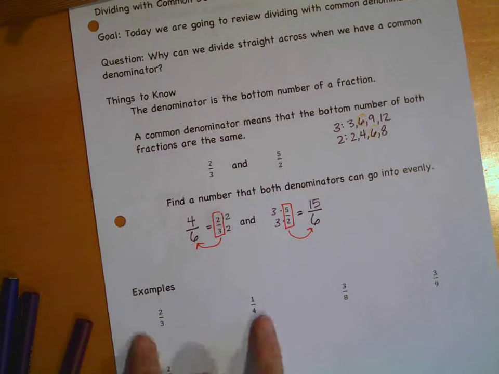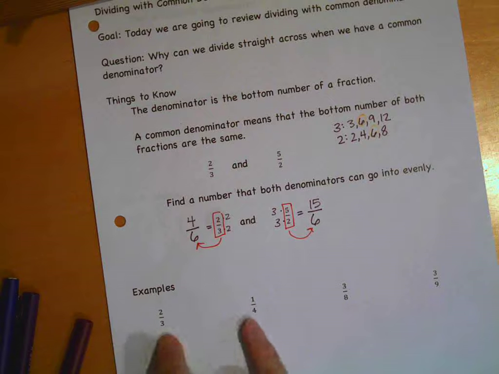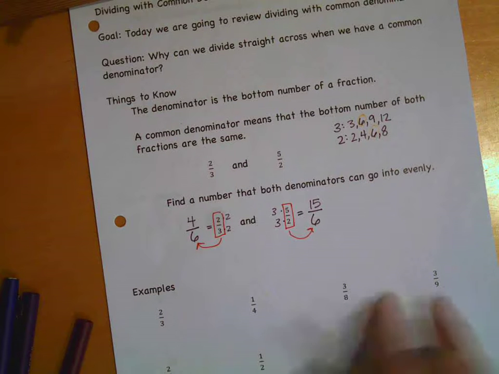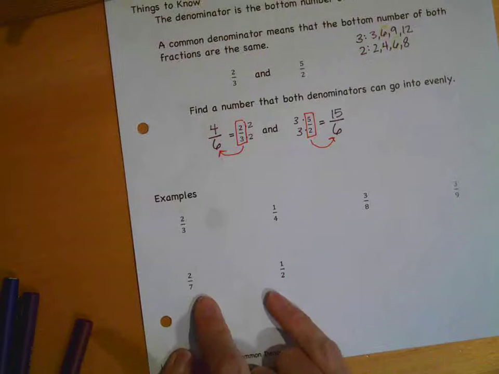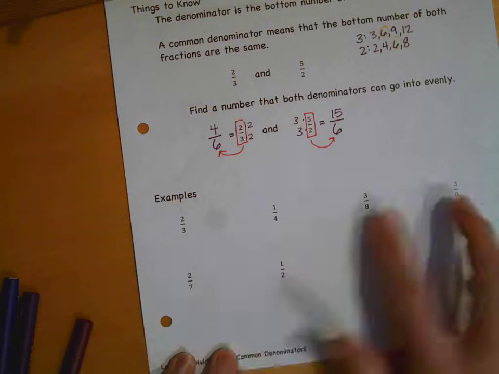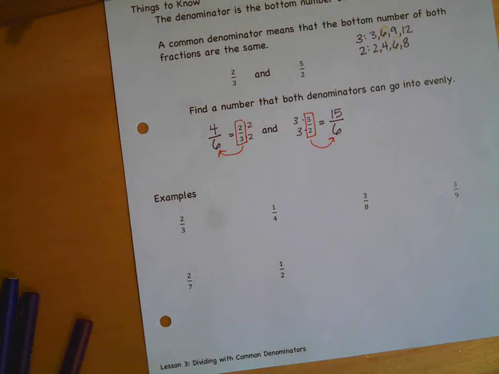Okay, so now what I would like you to do is work with me, and we're going to figure out what a common denominator would be for each of these sets of fractions. There are 3 sets of fractions for which I would like to find the common denominator.